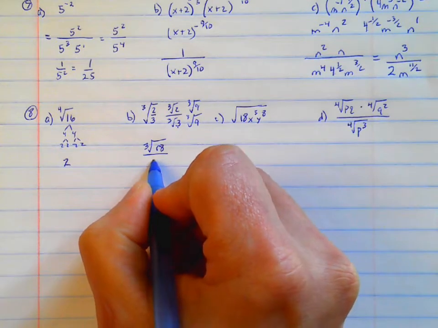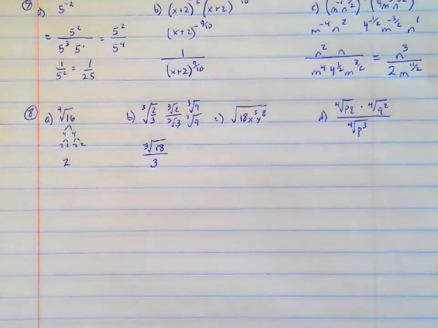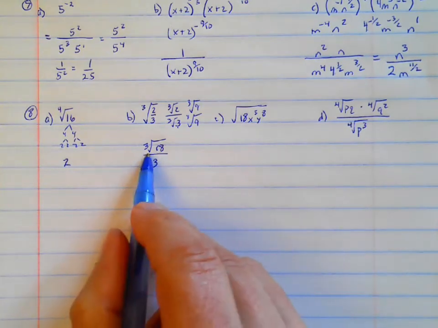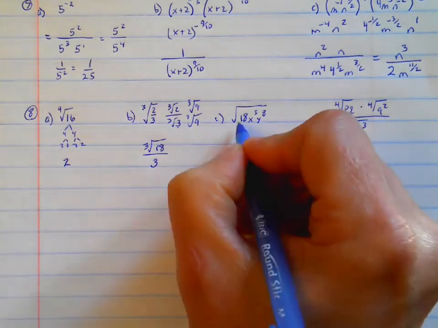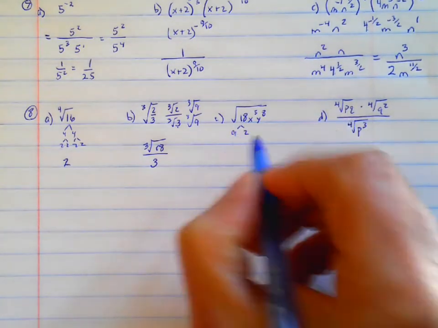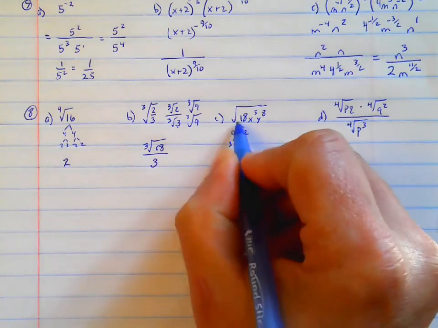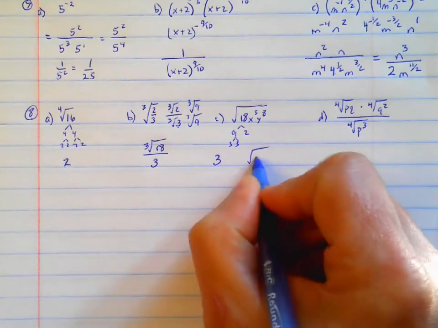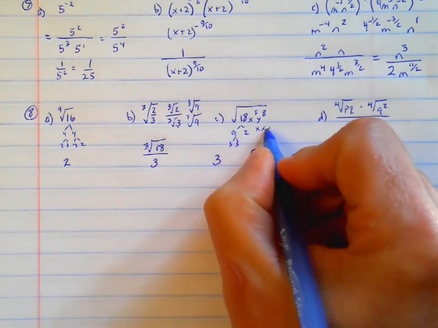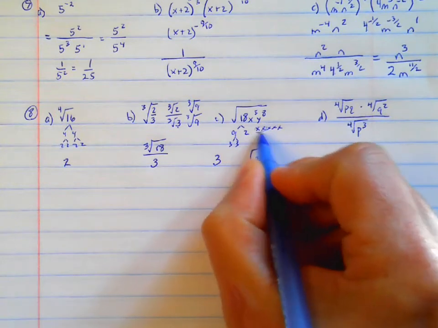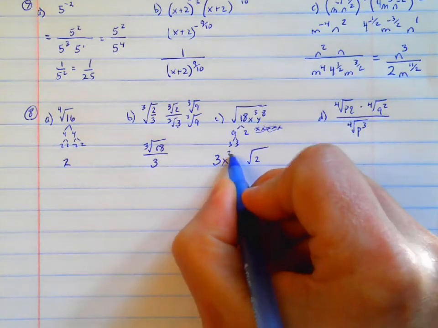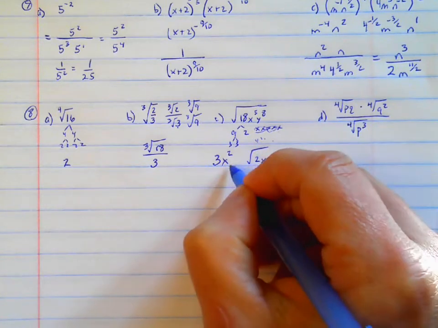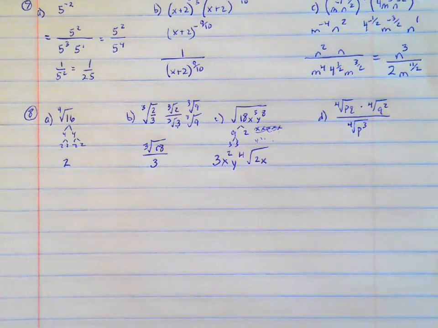Cubed root of 27, which is 3 3s, would just be 3. And I should look to see if 18, 9 times 2 would be 3, 3, and 2. No groups of 3. So the square root of 9 would be 3 there. And I have the square root of 2 left over. I have 5 x's, looking for groups of 2 for square root. So I have x times x with 1 x left over. And if I have 8 y's, that would be 4 groups of 2 with none left over.